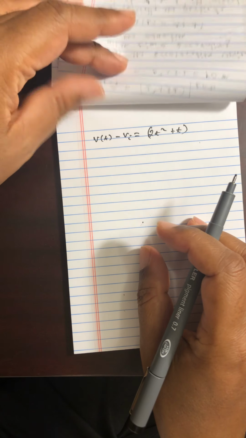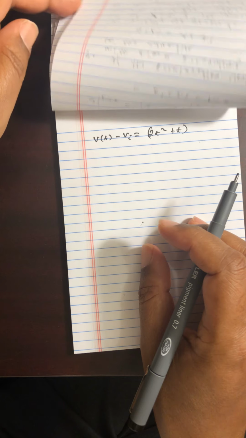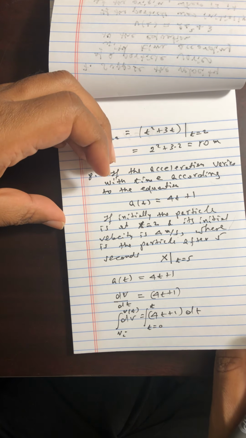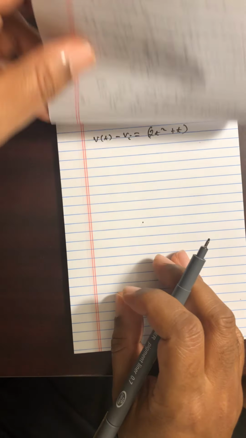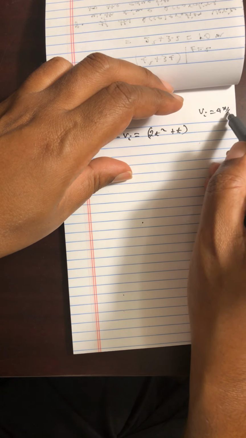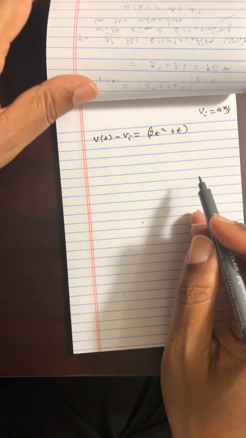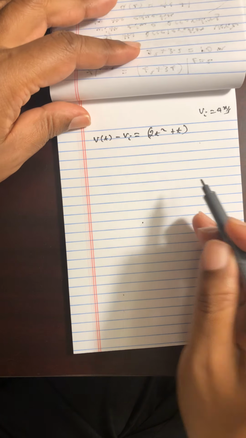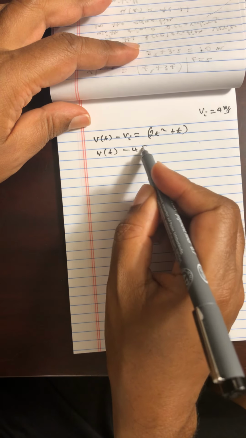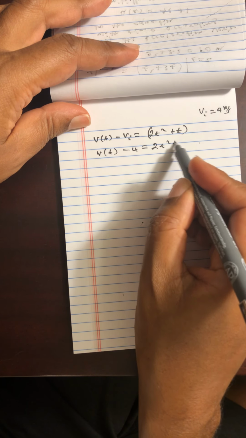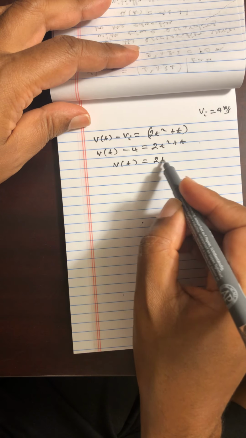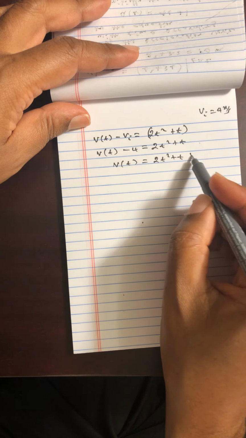Now we're told the initial speed is 4 meters per second. According to the problem, vi is 4 meters per second. That's the initial velocity. So you've got v of t minus 4 equals 2t squared plus t. That means the velocity as a function of time is 2t squared plus t plus 4.